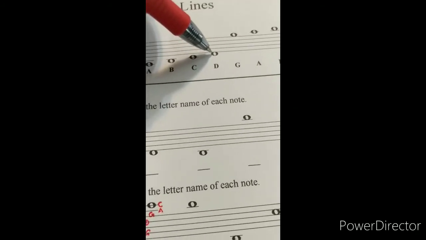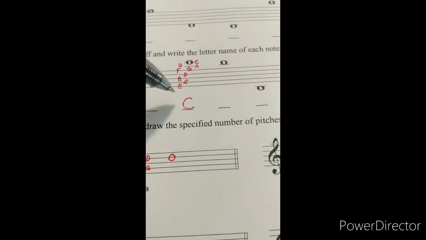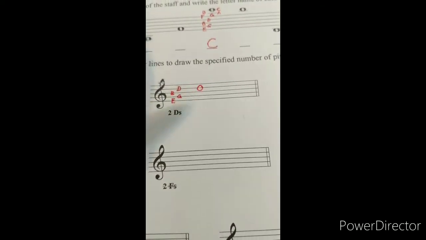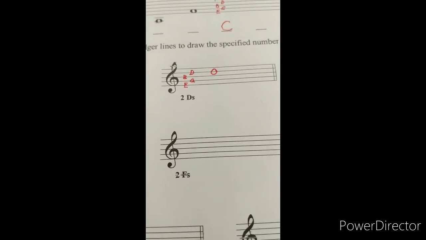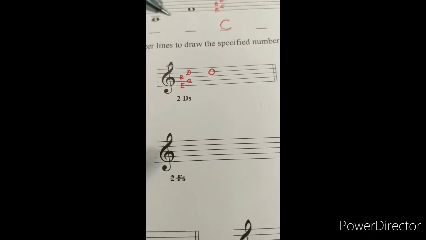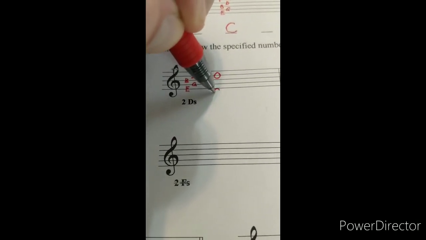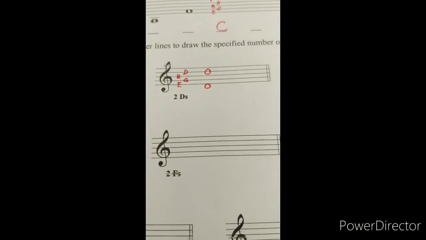We've got 1 under the first line. So how do we do that here? Well, we know that our bottom line here is E. So what would 1 space below E be? What comes before E in the alphabet? D. So there we have our 2 D's.